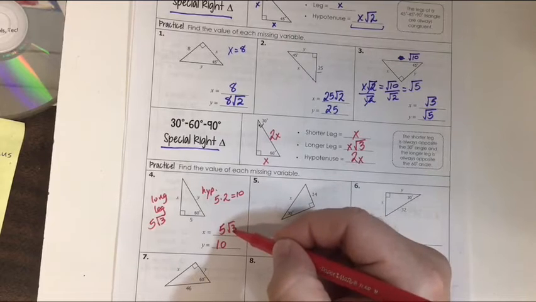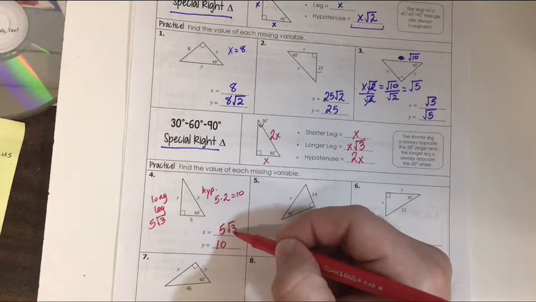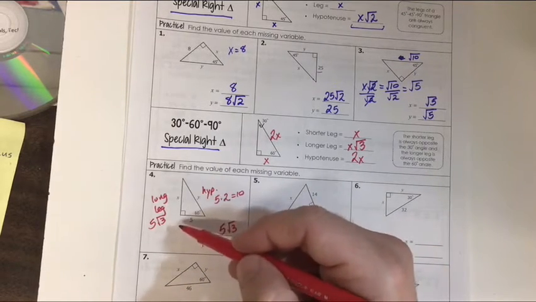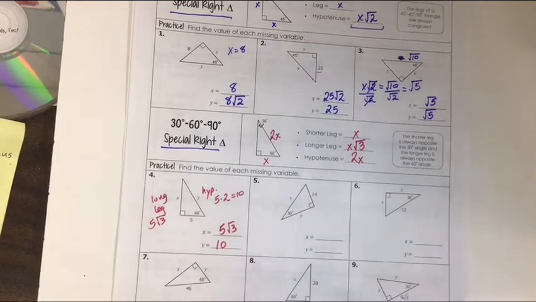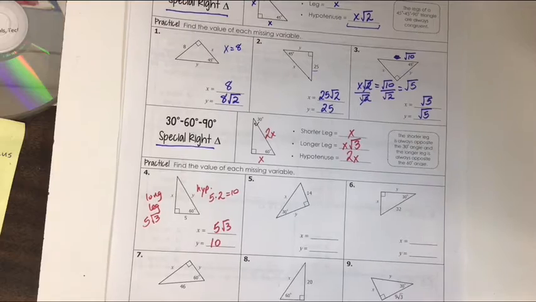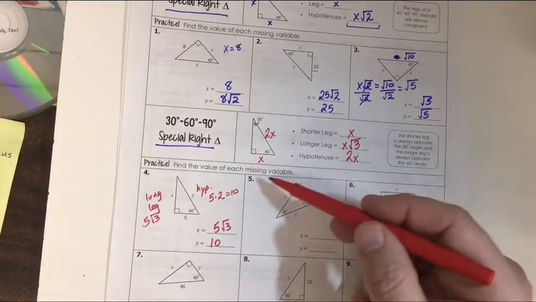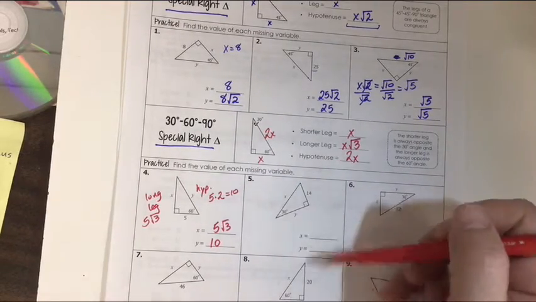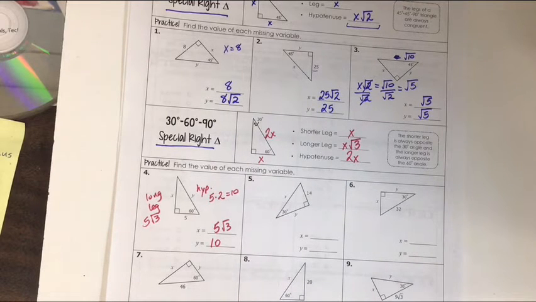I could take the square root of 3 in my calculator and get a decimal and multiply by 5 and get an actual length here. But for special right triangles, we're going to leave these in simplest form. Okay? I want you to pause the video and try and come up with your answers for number 5. Okay, if you need more time, go ahead and keep the video paused.